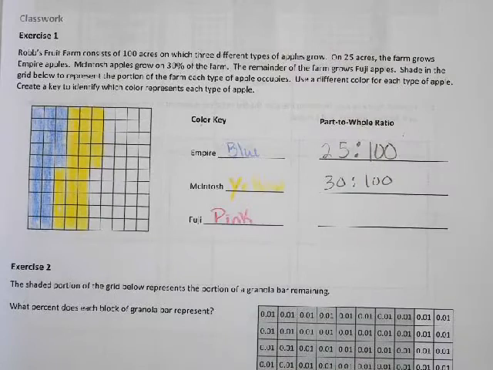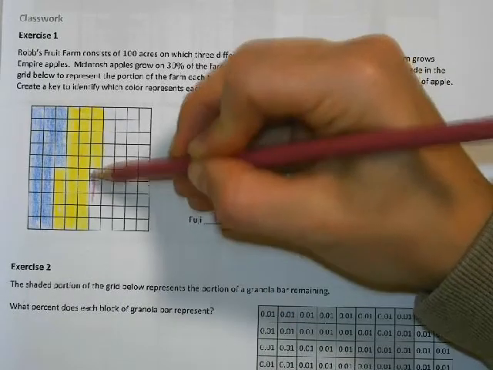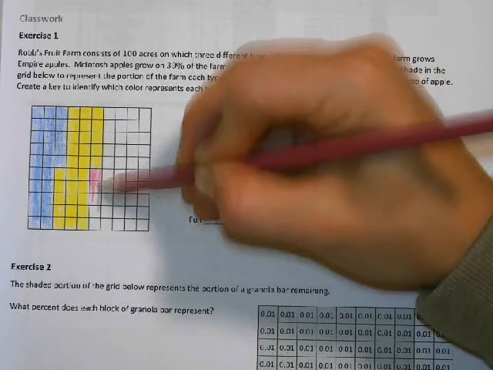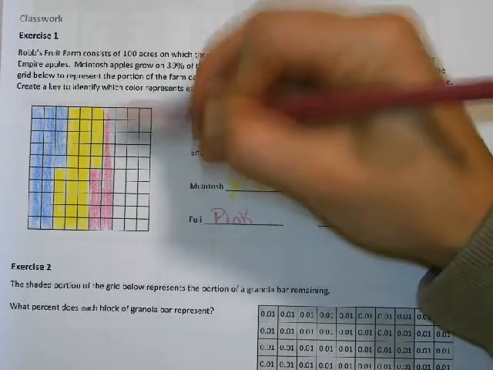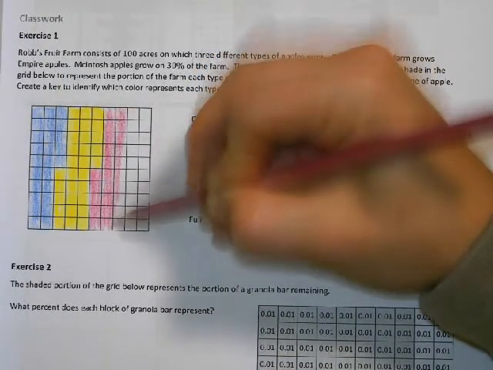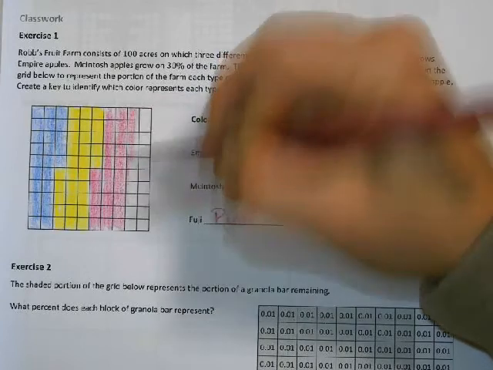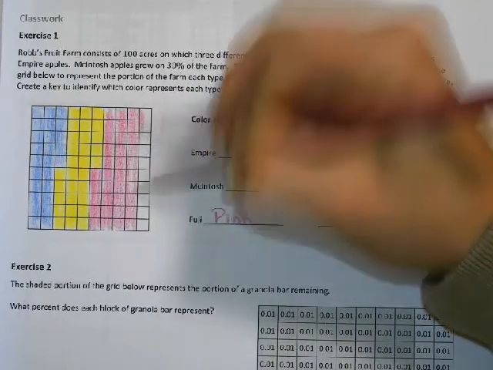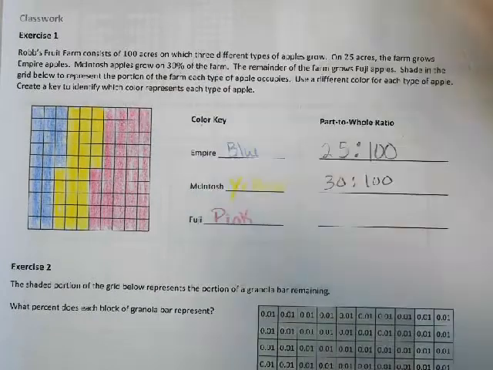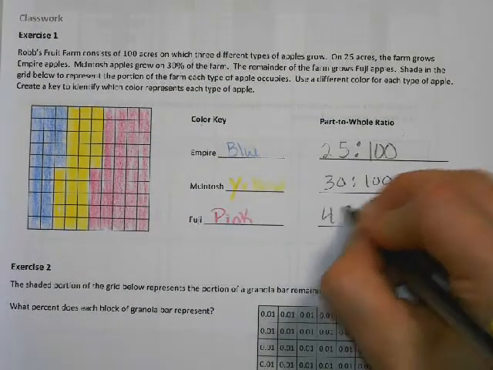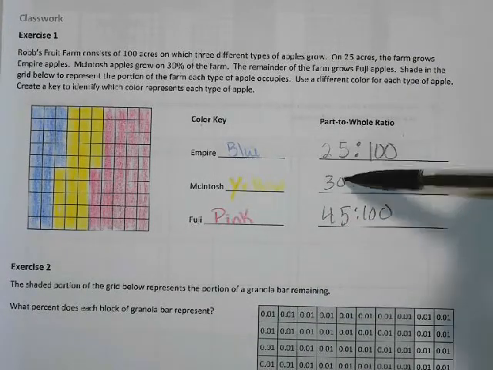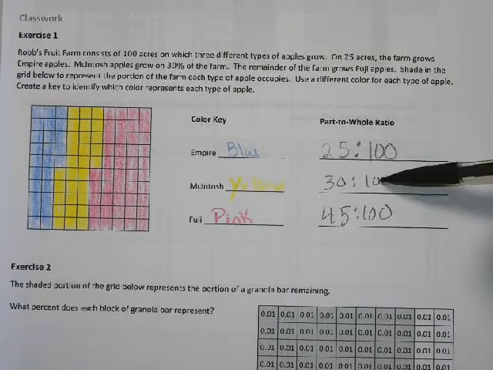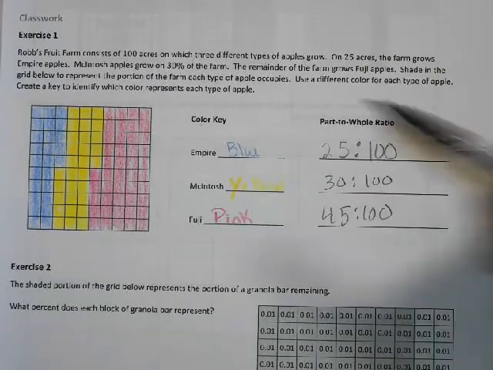And then they said the rest would be the Fuji, which I decided to color in pink. And while I'm coloring in, I'll see how many of the pink we have left. So that's 5 plus 10 is 15. 10 more is 25. 10 more would be 35. And the last 10 would make it 45. And so that would mean it would be 45 out of the 100 acres. You also could know that if 25 and 30 equals 55 and the whole thing is 100, you could have taken 100 minus 55 to get the 45. But this is a visual demonstration of what these percents mean.